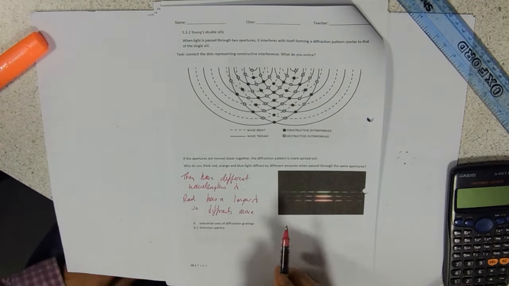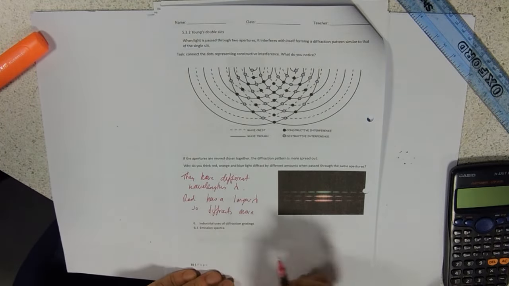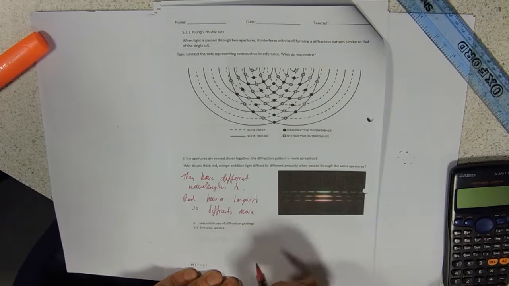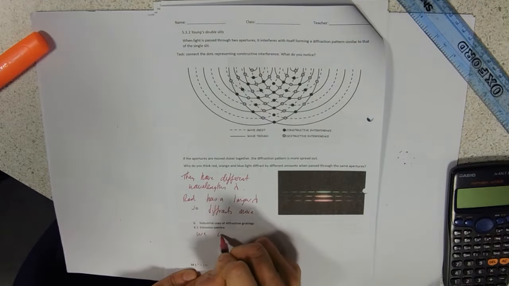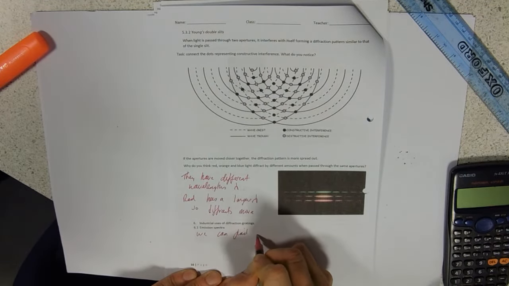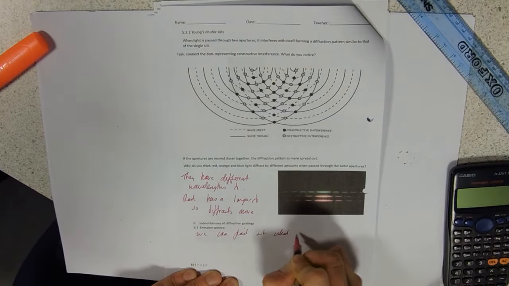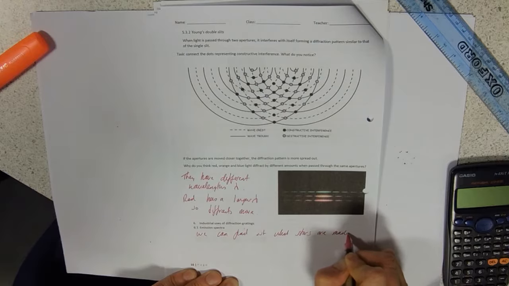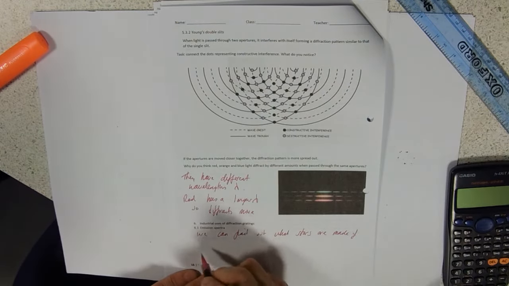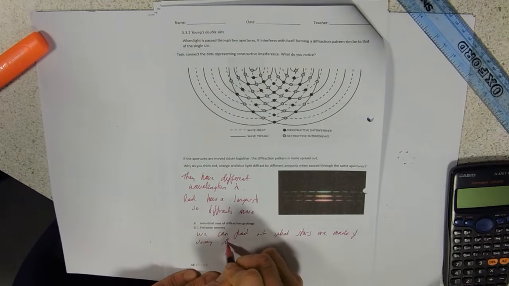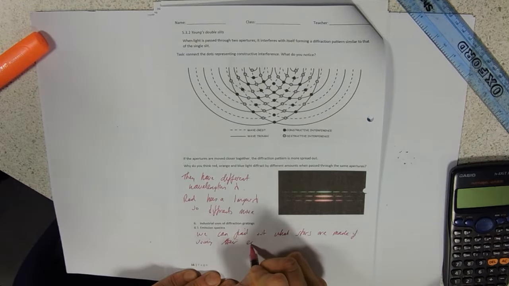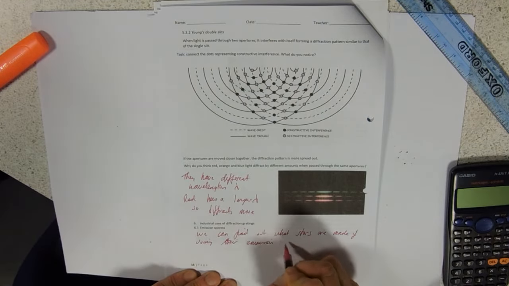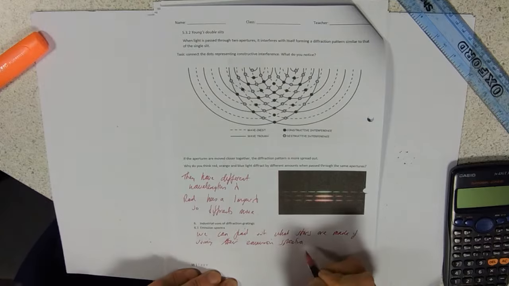And why are we interested? We can find out what stars are made of by looking at the light, using their emission spectra.